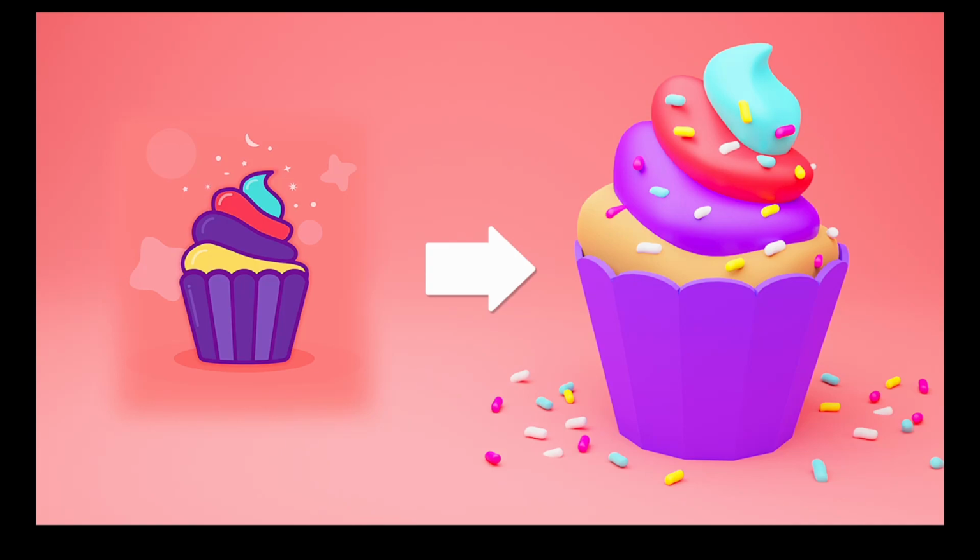What's going on? So today I'm going to show you how you can turn a 2D image into a 3D model very easy and fast using Blender. So let's go ahead, completely beginner friendly, no prior experience needed. Let's go and get into it.